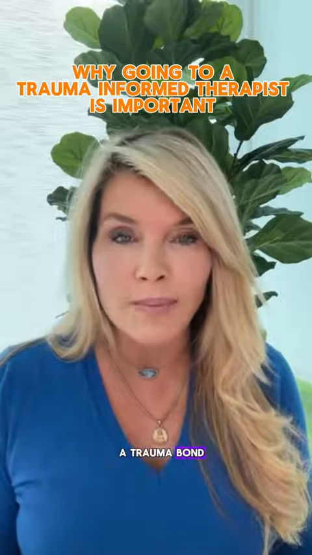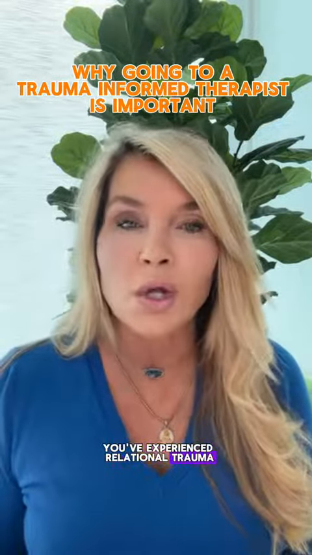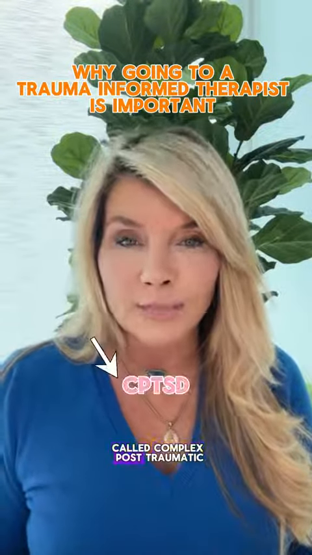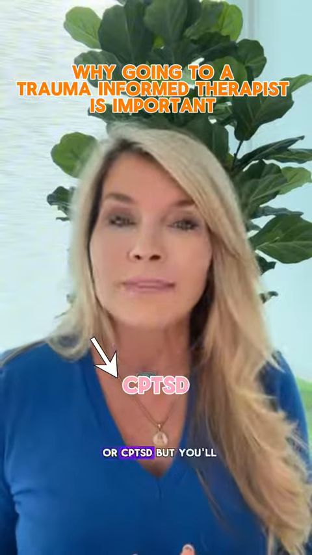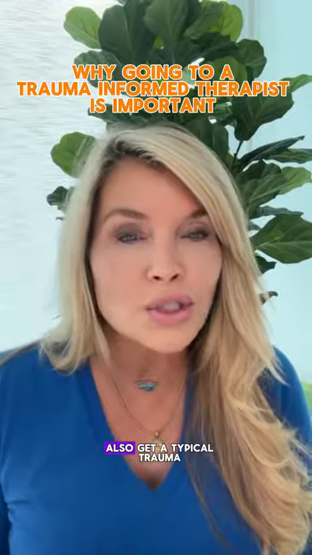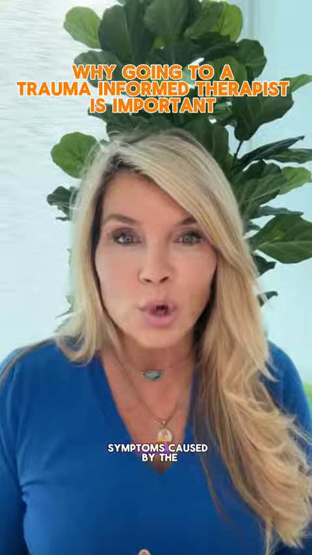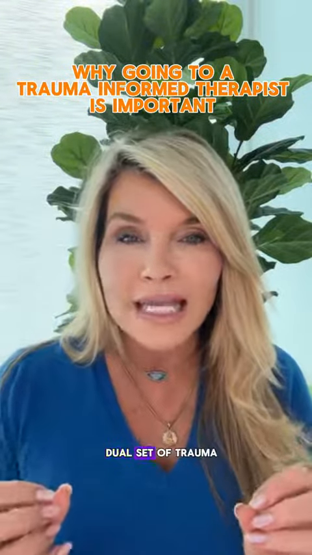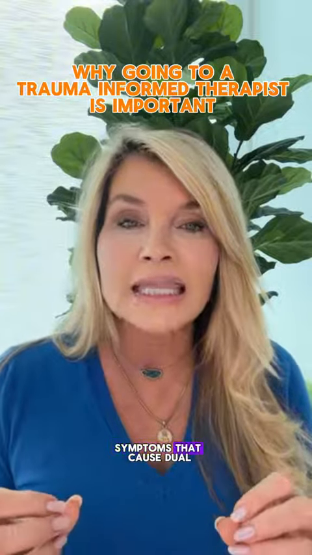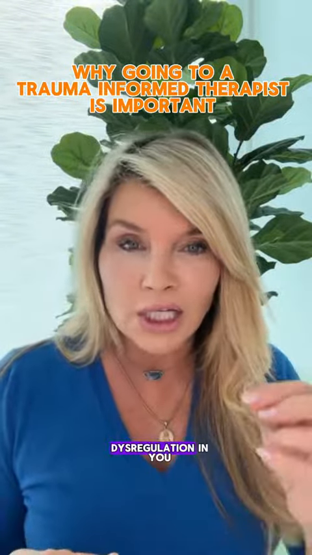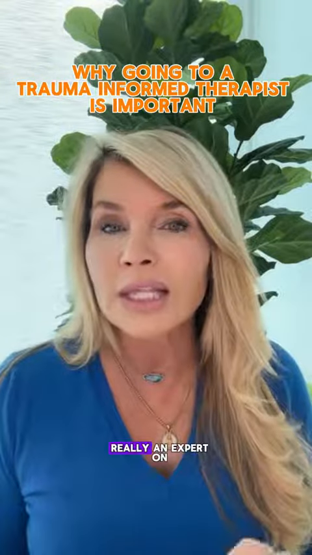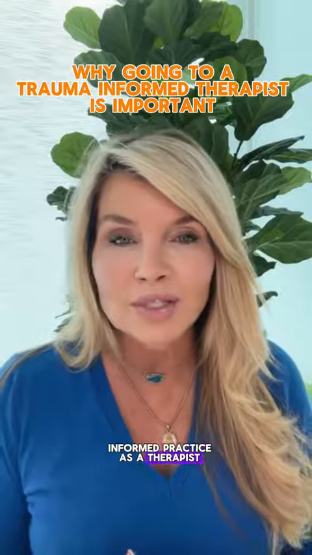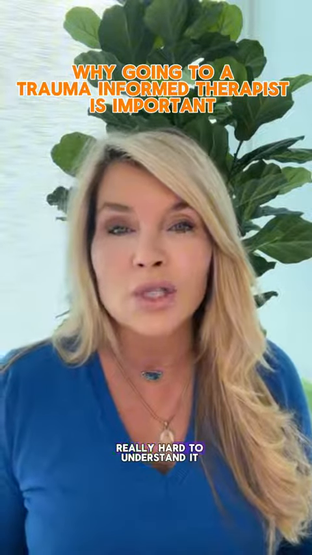When you've been in a trauma bond, you've experienced relational trauma, which means you will get the typical trauma set of symptoms called complex post-traumatic stress disorder, or CPTSD. But you'll also get atypical trauma symptoms caused by the cognitive dissonance. So you have a dual set of trauma symptoms that cause dual dysregulation in you. And unless you are really an expert on trauma bonds and have a trauma-informed practice as a therapist, it can be really hard to understand it.